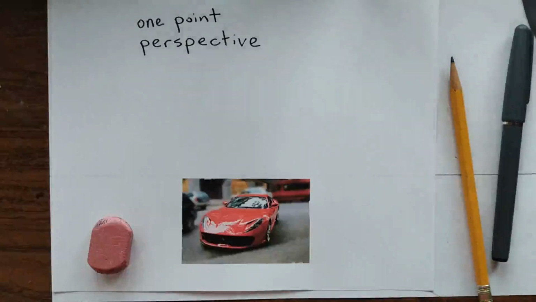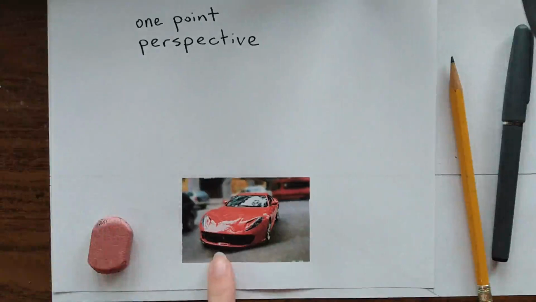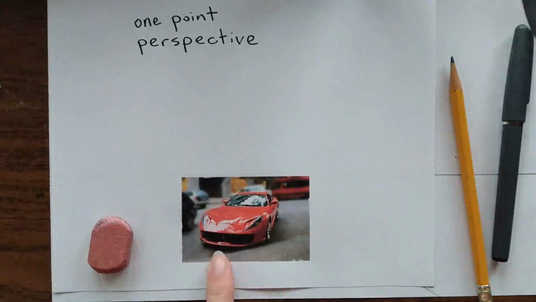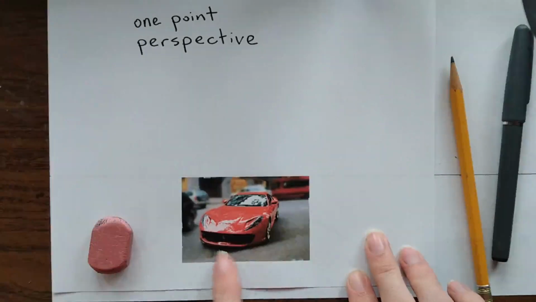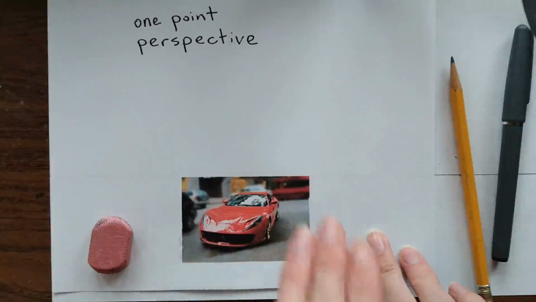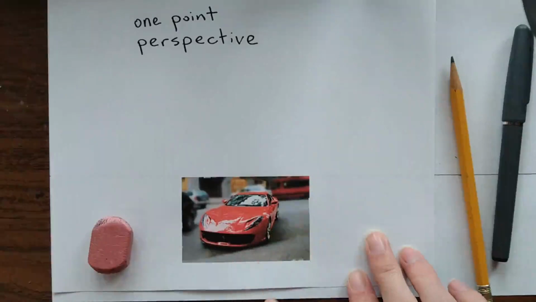In this video, I'm going to be showing how to draw a car on a road in one-point perspective. I've got a picture of a car here to work from. In this picture, you can see that there is perspective. It looks like the car is going back in space.